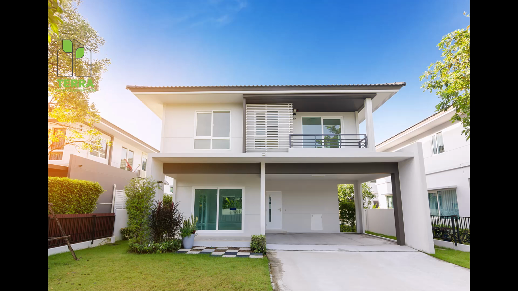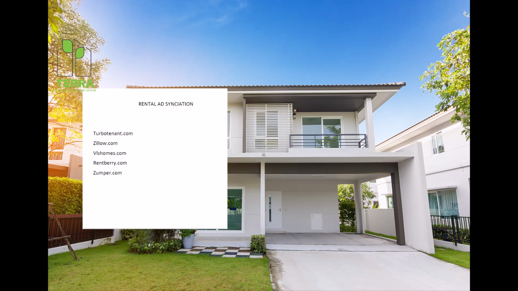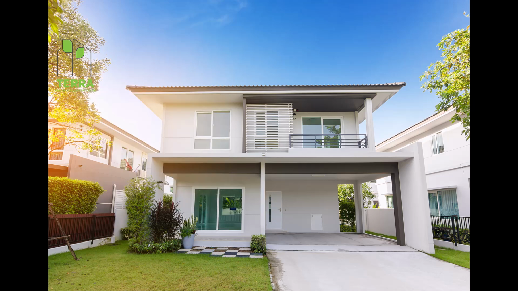Listing your rental with a rental syndicator is very effective. Once listed with a syndicator, your ad will be automatically placed on dozens of other popular websites. It works great for me. Some of them are for free, others charge a minimum fee. I have included a list of various real estate syndicators whom you can contact.